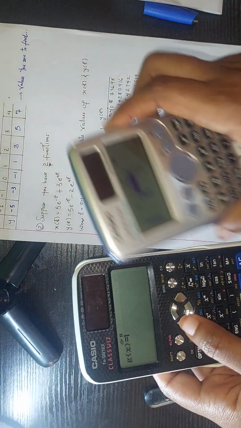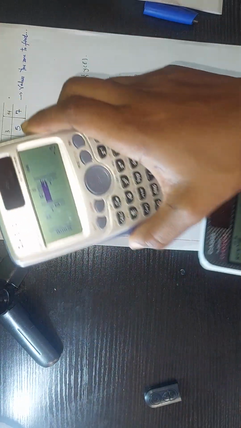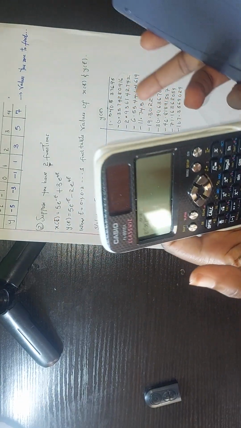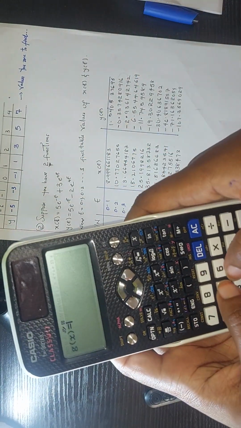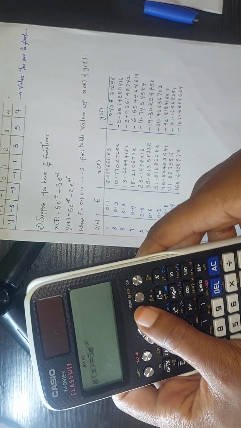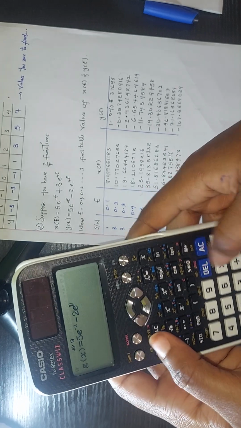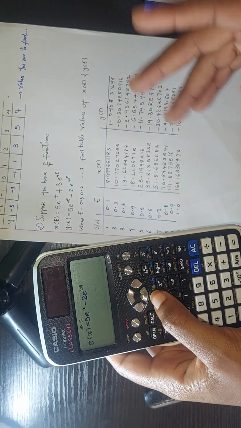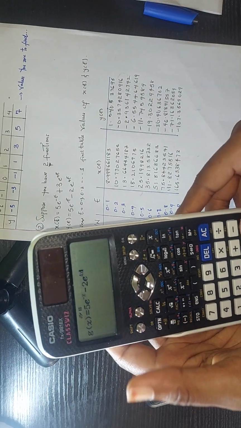Now here I cannot have two equations at the same time for this calculator, but for this calculator you can have two equations at the same time and it gives you your full table. So I'll use this later on. Let me just show you with this. So now you have here 5 exponential minus alpha x minus 2 exponential 4 alpha x. So now I have both equations and I'm looking for my table. Straight up I just click on equal to.